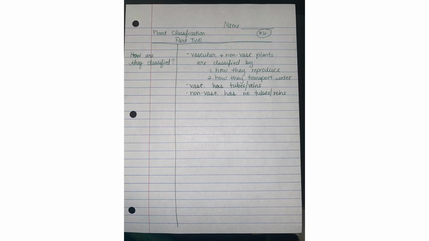If you're doing the handwritten notes, our first general topic is how are they classified. Vascular and non-vascular plants are classified by number 1, how they reproduce, and then number 2, how they transport water. That meaning that vascular has tubes or veins, while non-vascular plants do not have tubes or veins.